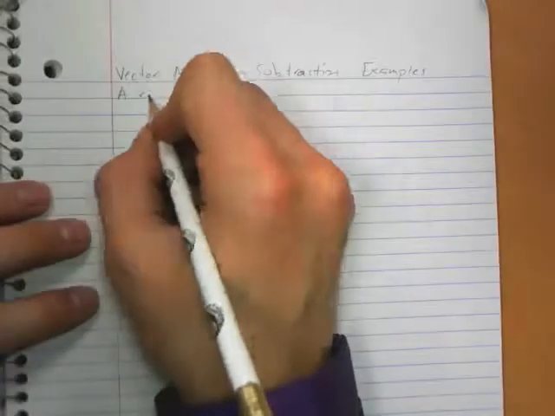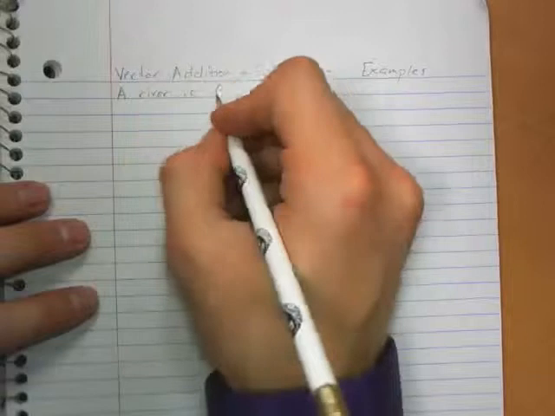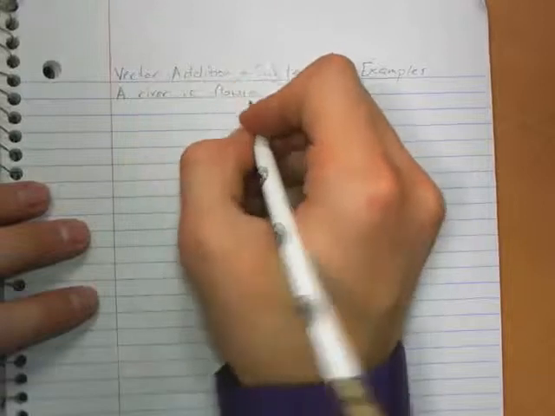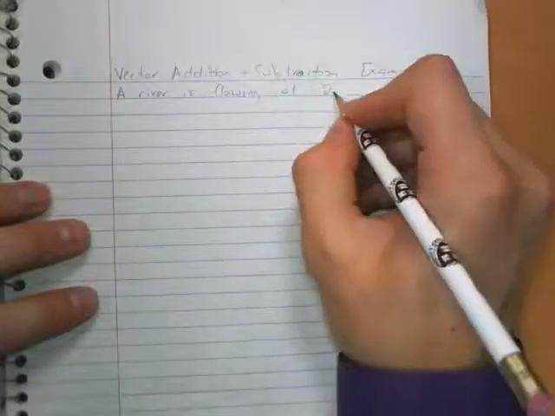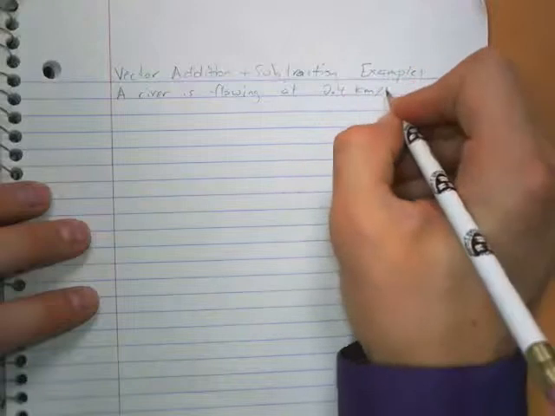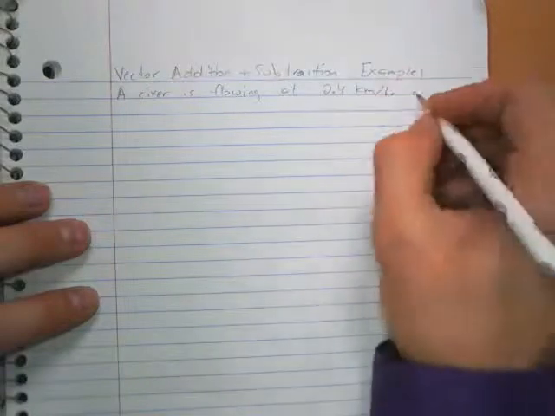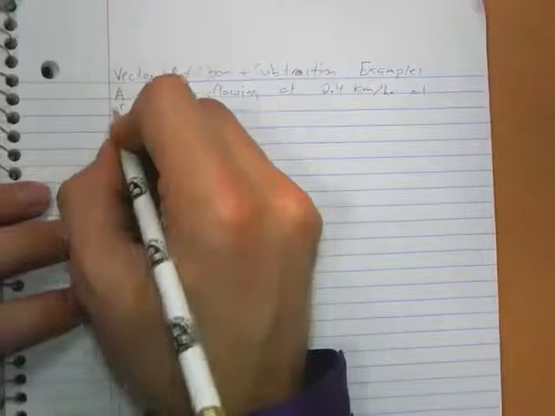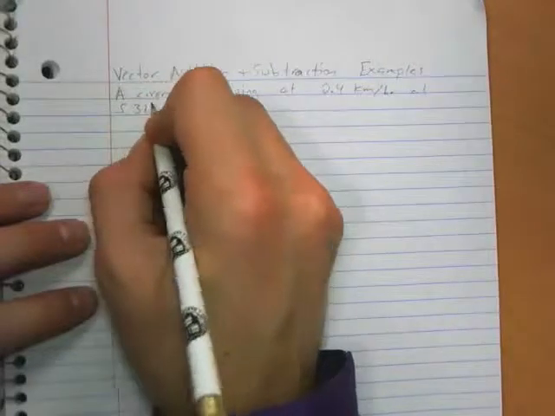Let's say a river is flowing at 2.4 kilometers per hour at south by 31 degrees west.